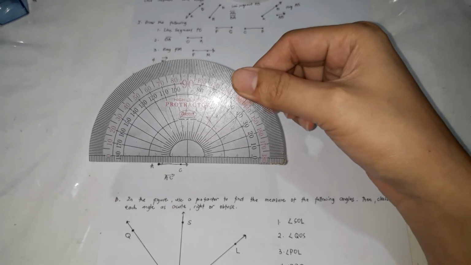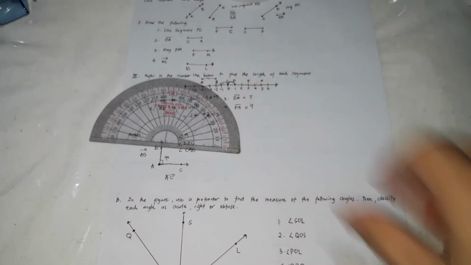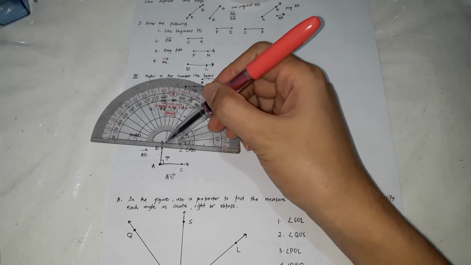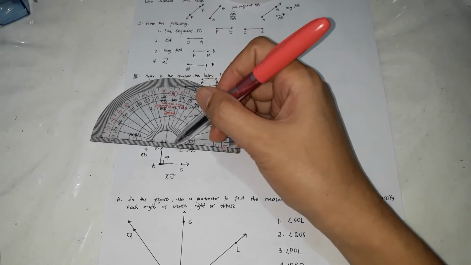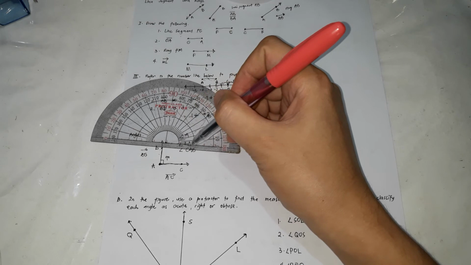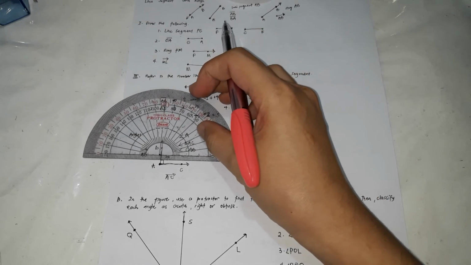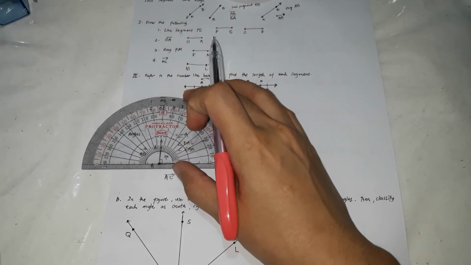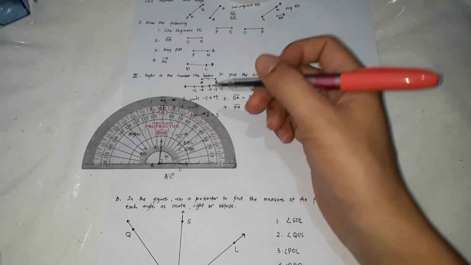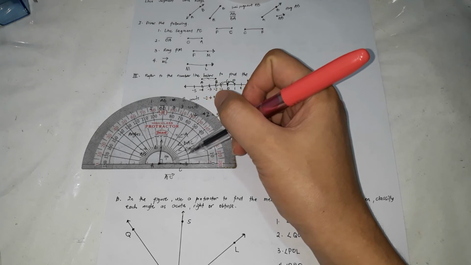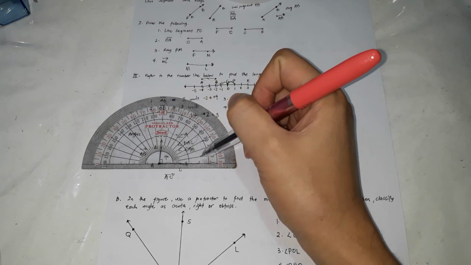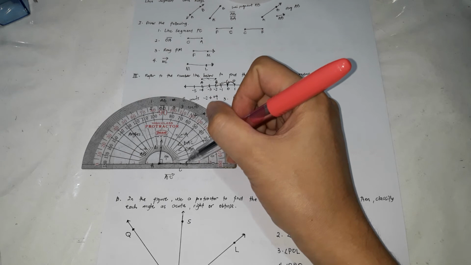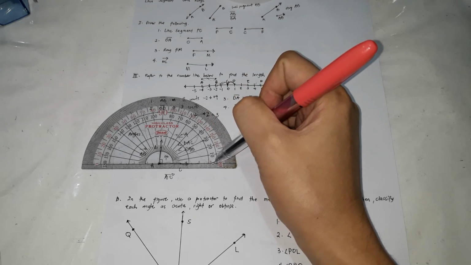Protractor is this one. So to measure it, kailangan na itong dot na ito is nandito sa 5, sa ilalim ni 5. Tapos itong line, dapat nasa ilalim nitong line. So to do that, we're going to have it like this. So next, kailangan na if you're going to find the measure, itong dapat naka-point siya sa 0. So in here, ang 0 dito is yung black.